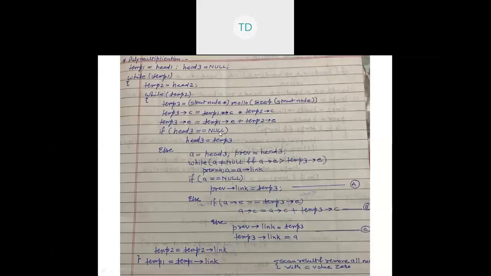What does this head 3 is equal to null indicate? This indicates that in the resultant linked list no such node exists. Means this is the first result that we are getting, and it has to be accommodated in the resultant part. If head 3 is equal to null, then simply temp3 is assigned to head 3. And if this condition is not true, it means that some results are already there in the resultant linked list, then you come in the else part.